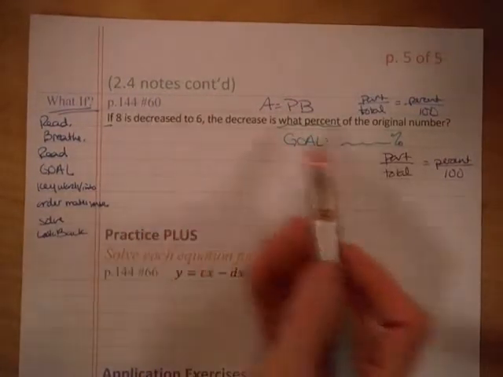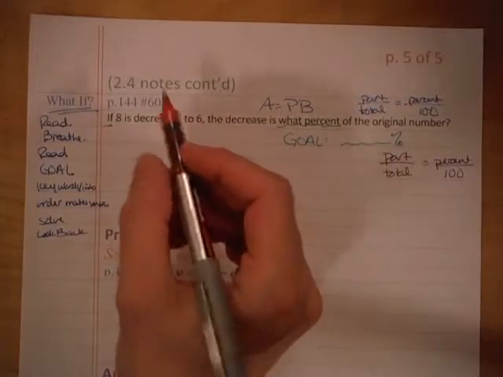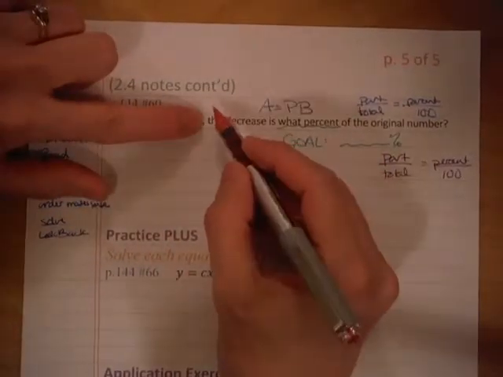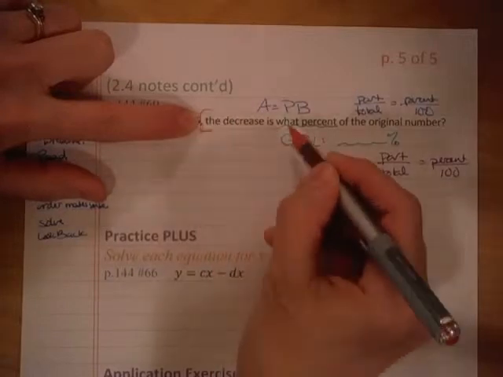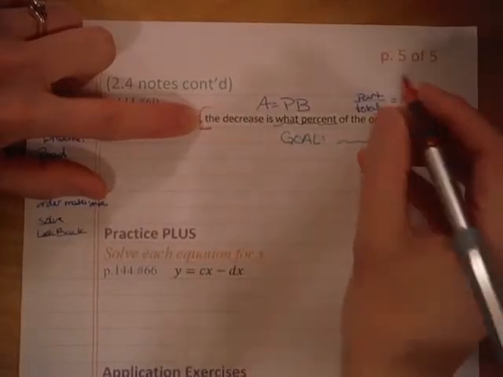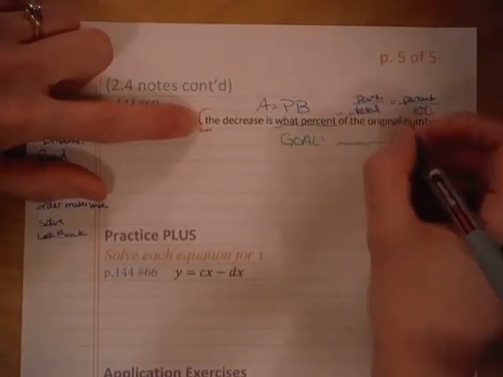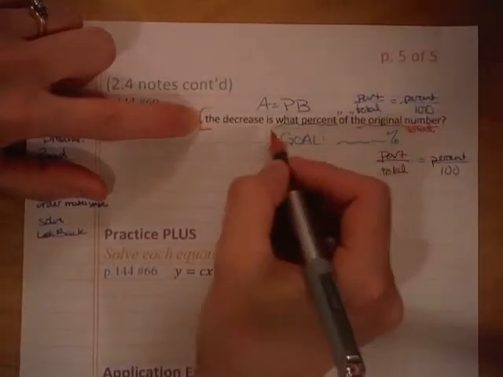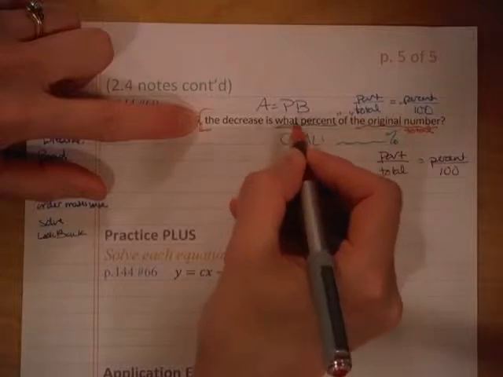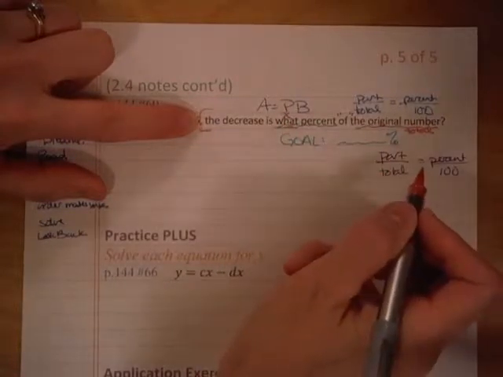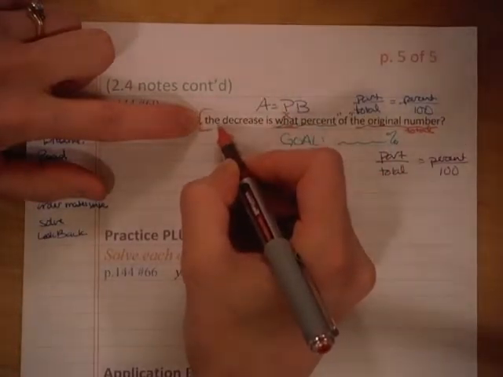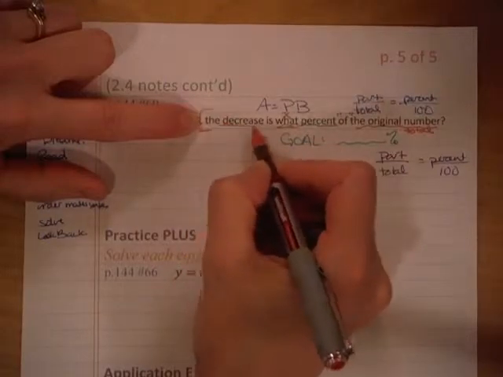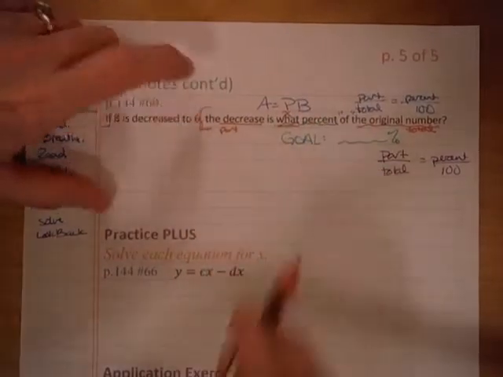So let's try to translate what they give us here. The percent problem is right here. The decrease is what percent of the original number. So here's our "of," which means the original number is going to represent our total. Here's the percent. The percent is what we don't know, the x value. And so here's our leftover. The decrease is our leftover. This is our part.